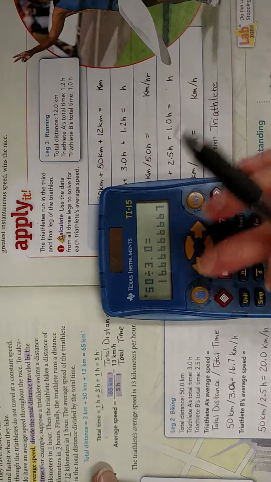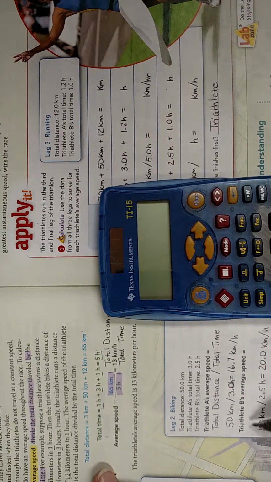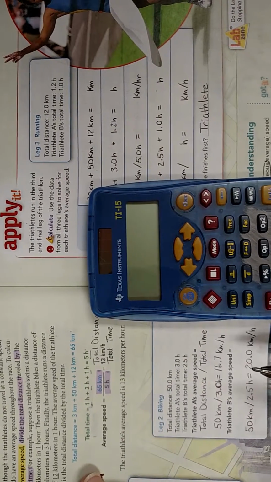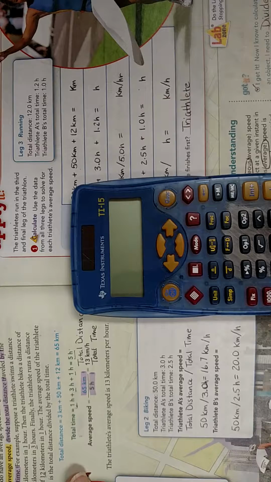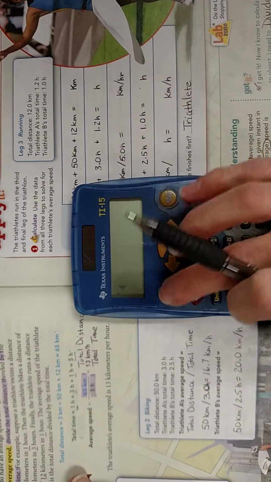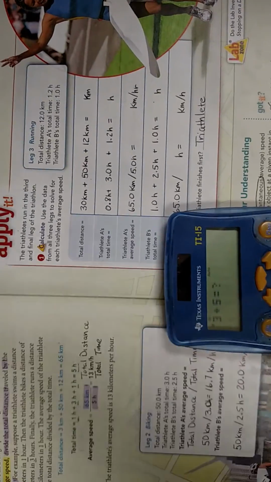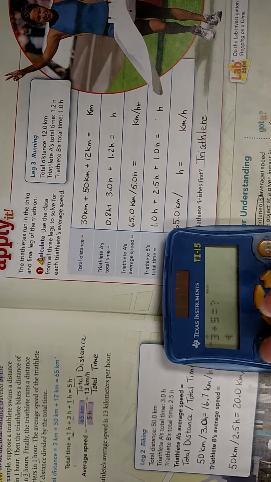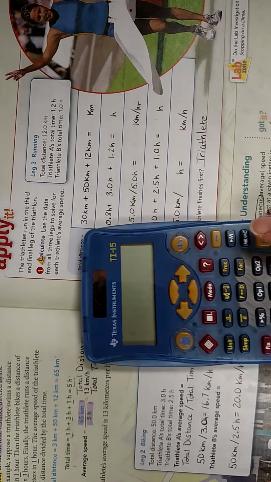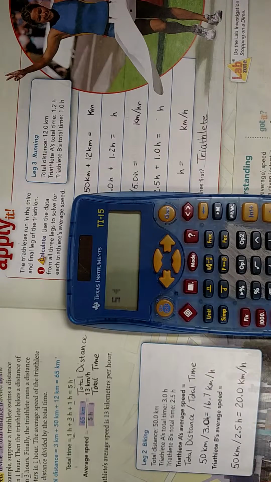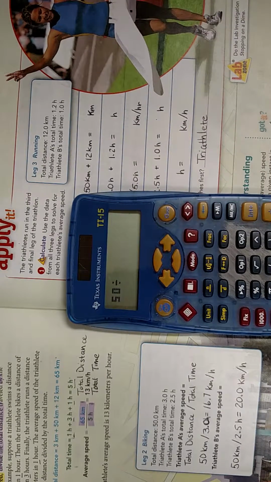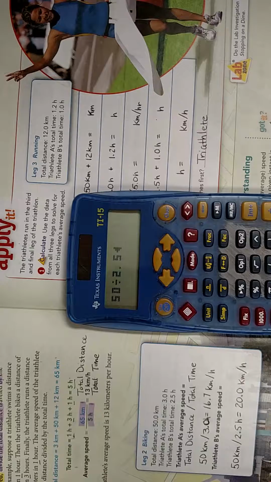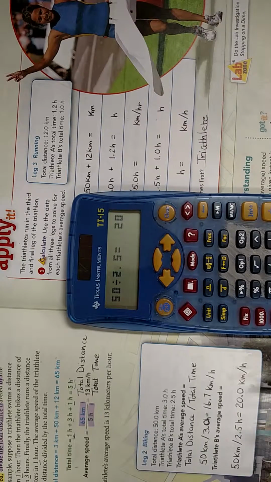Let's figure triathlete B's average speed. 50 kilometers again, divided by 2.5 gives us 20 kilometers per hour.